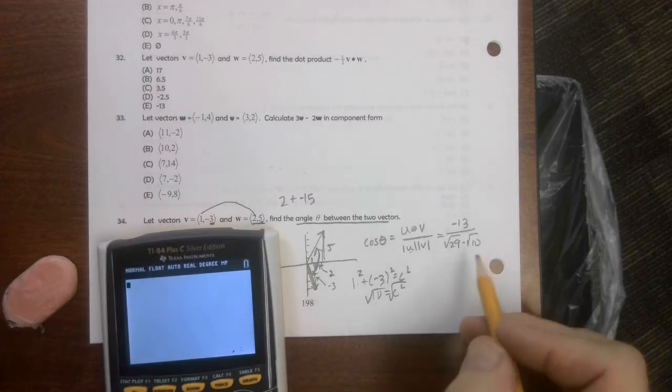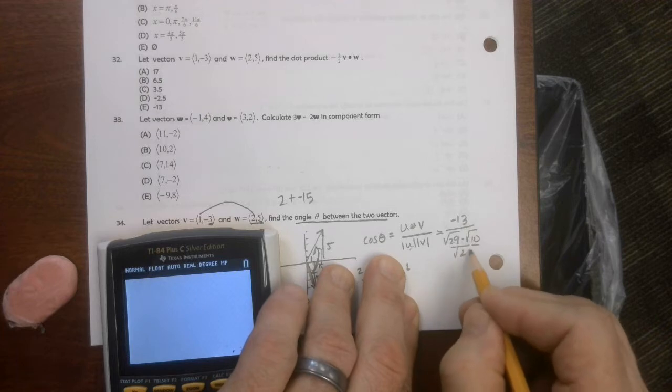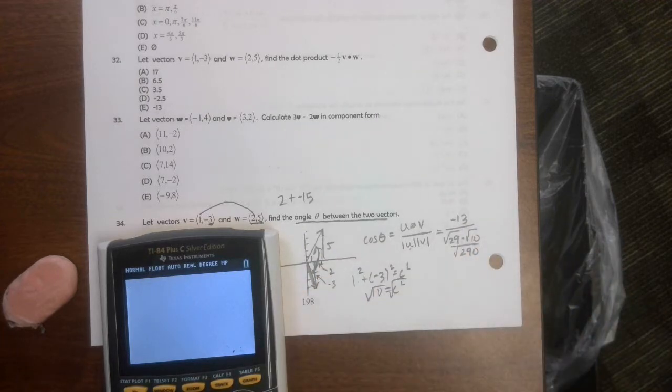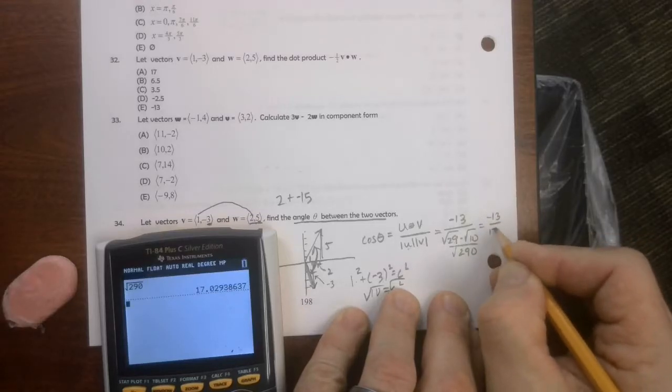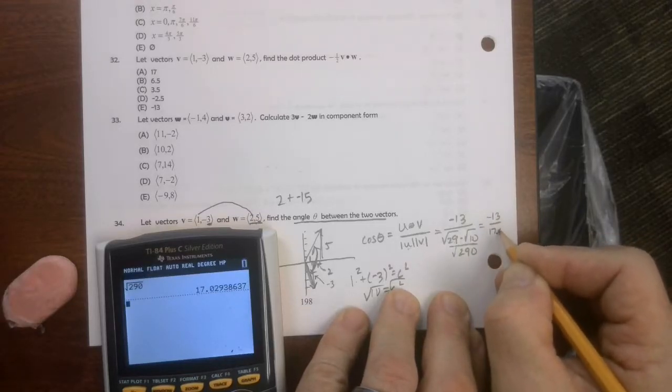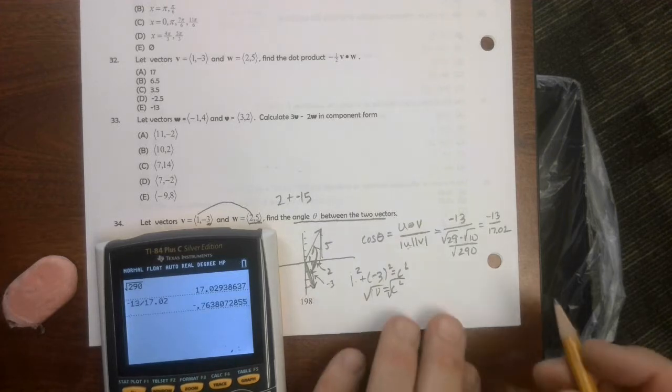So what I'm going to do is take this, remember my algebra 2 rules, and I know I can multiply these together. And I'm going to figure out the square root of 290 just in one click of the button or a couple clicks here. So that's 17.02. I mean, that's really negative 13. I'll just call it 0.2. I don't think we need to be that precise, but so we're going to go negative 13 divided by 17.02, negative 0.763.